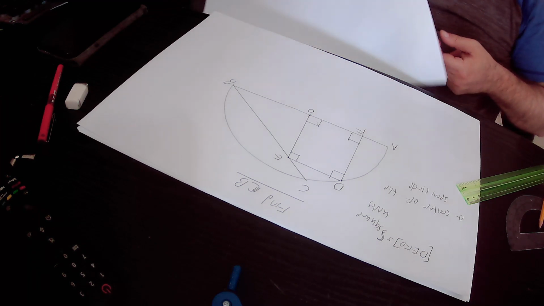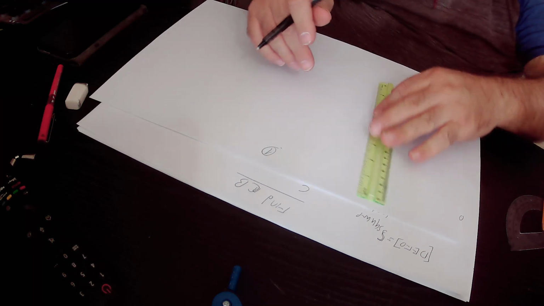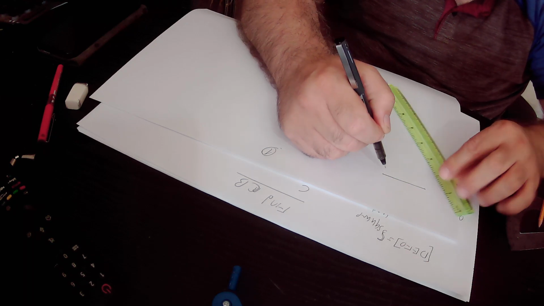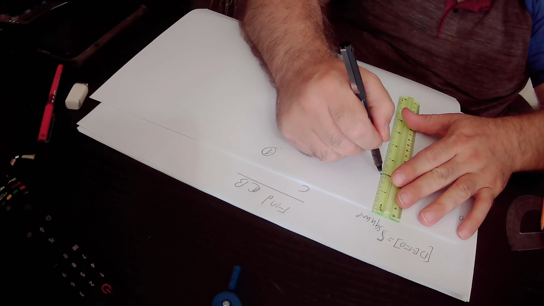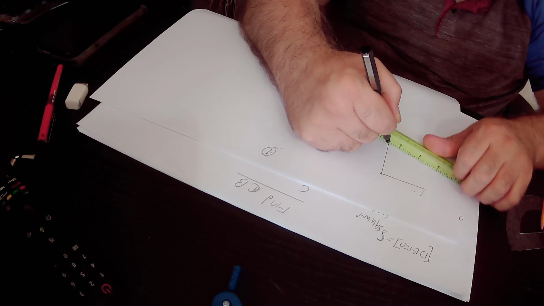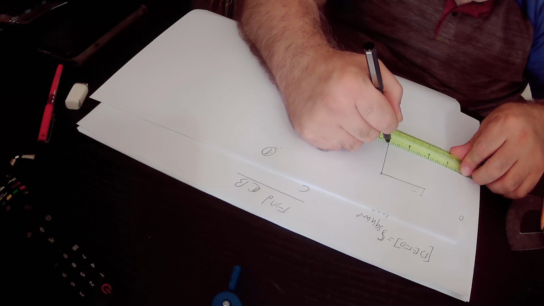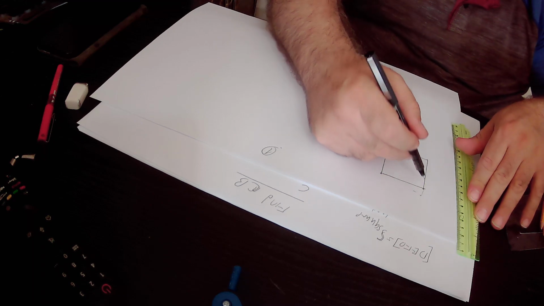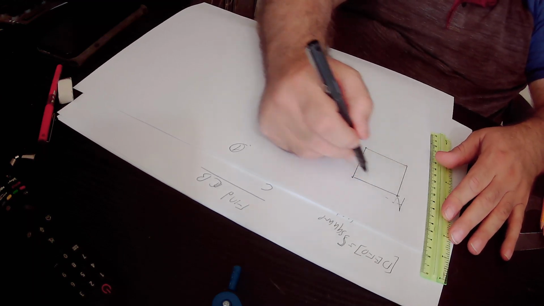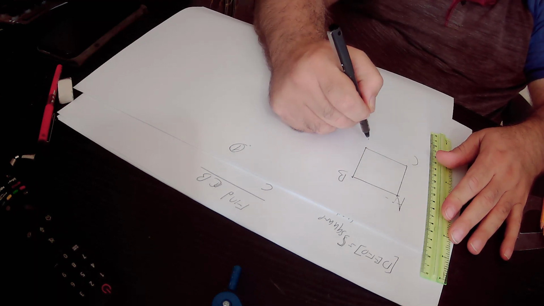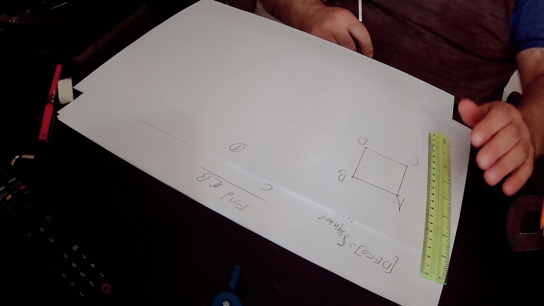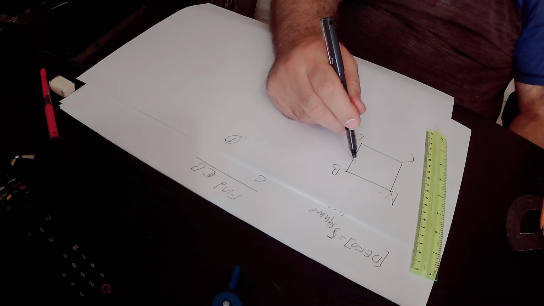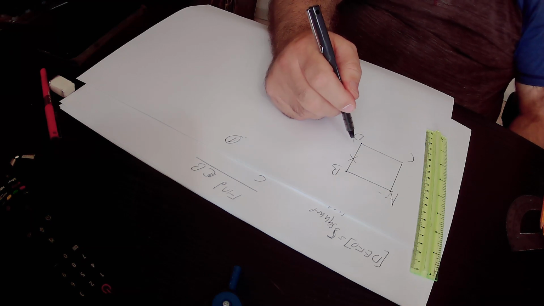So actually, here we have a square ABCD that could be any square, and we will define the length of one side as x, BD equals x units in length.